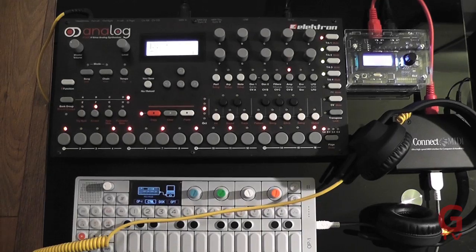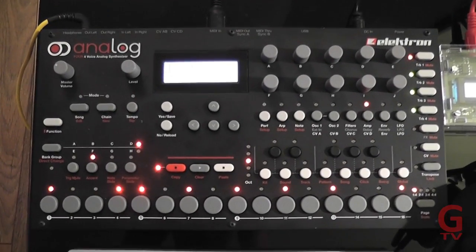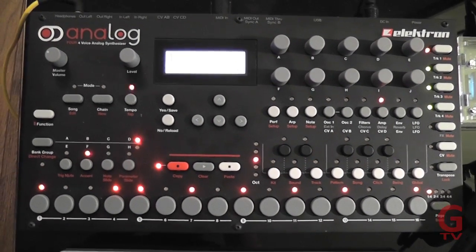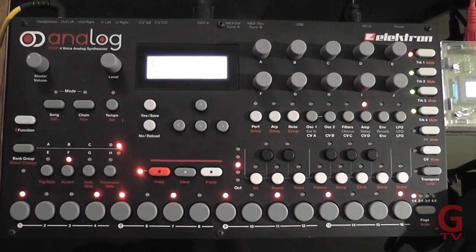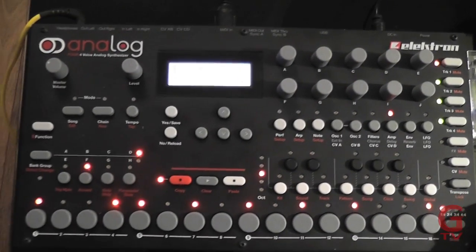I've been asked some questions about the Analog 4 from Elektron and getting it to work in polyphony. Currently it's a mono synth with 4 tracks, 4 voices, so it's one mono channel per track, or voice per track. There is a workaround using the MIDIPal.